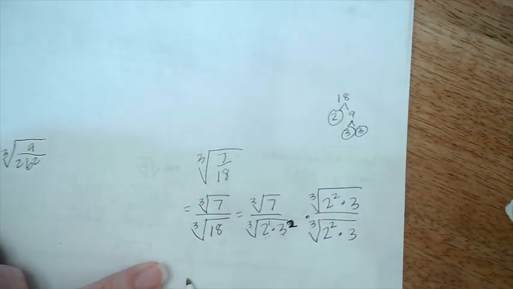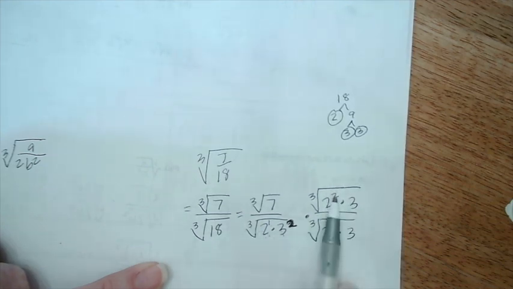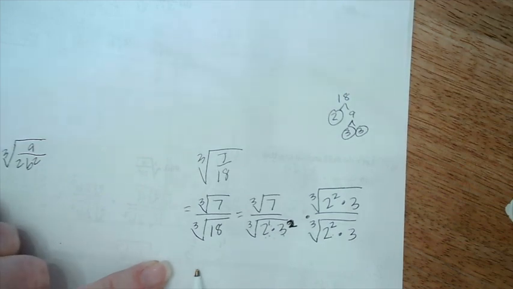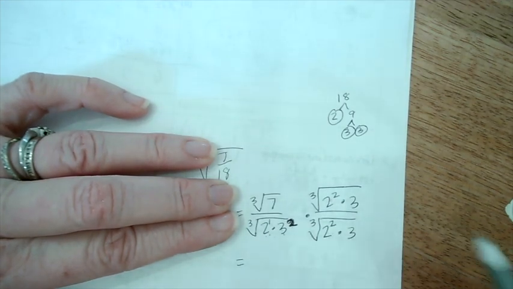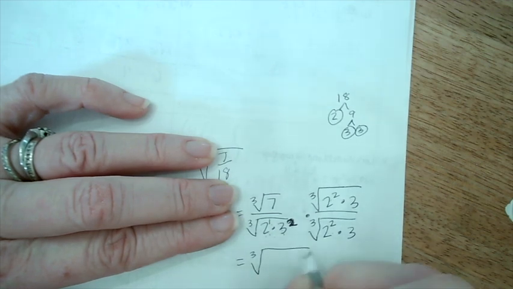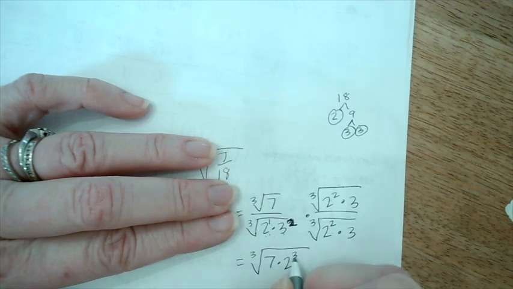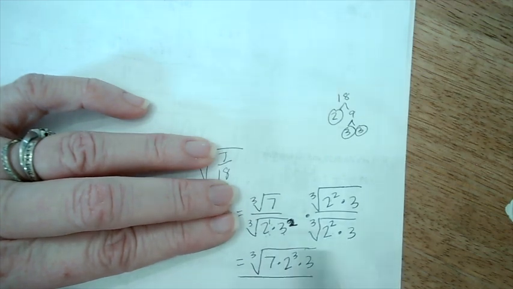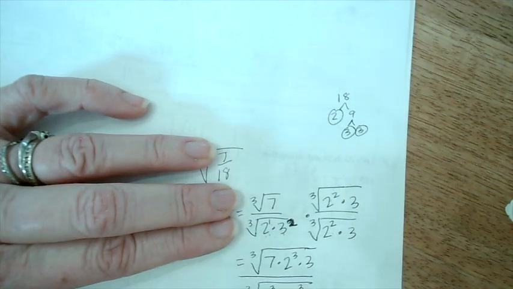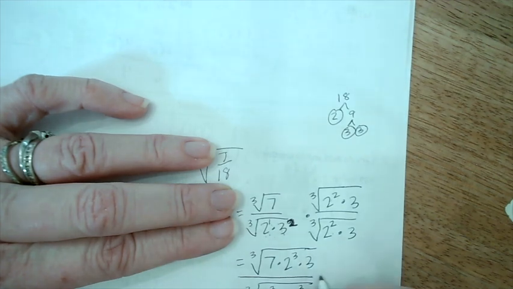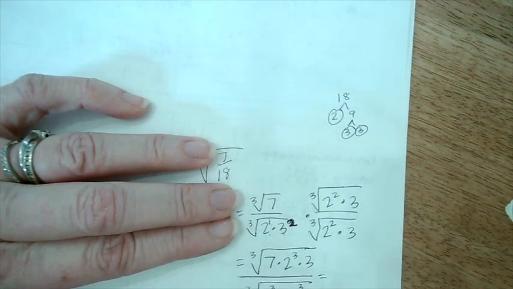So I'm going to kind of then go down here. I was trying to show you the progression there, and now I'm going to move this and keep simplifying it down here. So we are multiplying those two right here. So now we would have the cubed root, all the insides, 7 times 2 squared times 3. And I'm just going to leave that for right now. And then we're going to multiply the bottom, or the denominator. So 2 cubed times 3 cubed. And remember, because those are divisible, the cubed root of 2 cubed is 2. And the cubed root of 3 to the third power is 3.